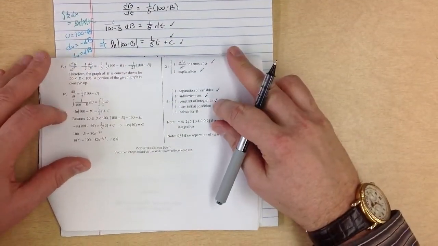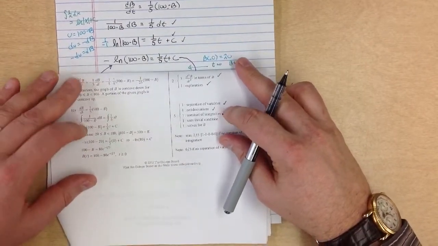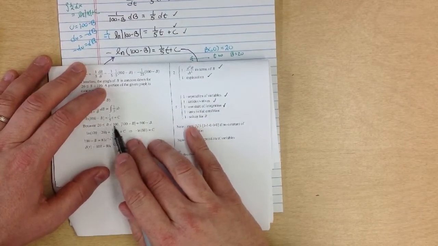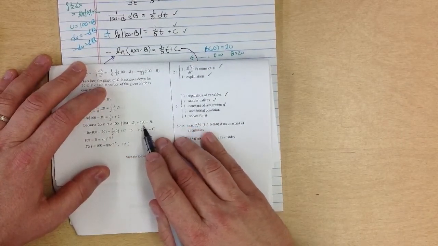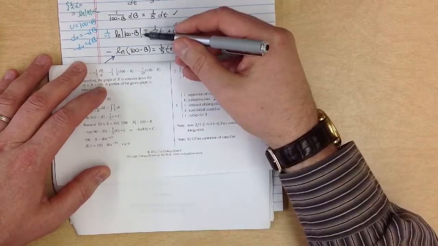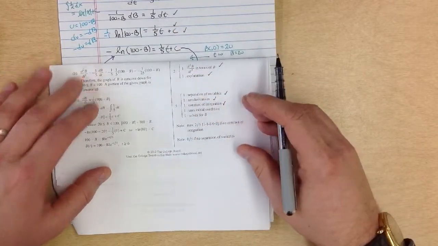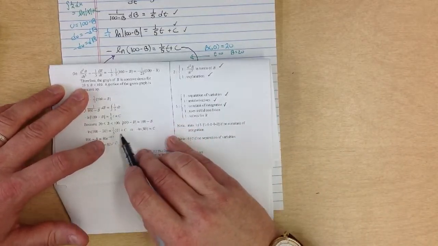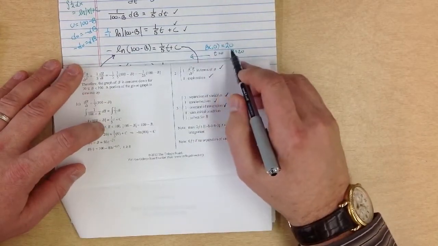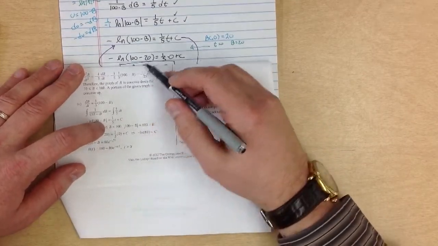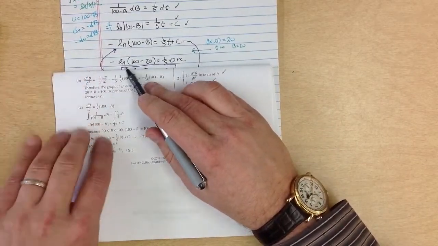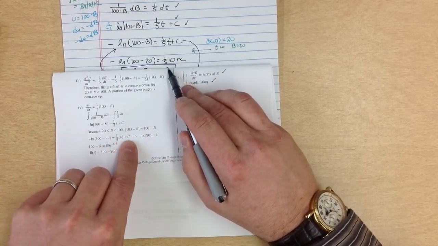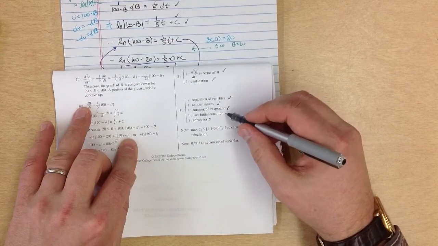Uses initial condition. Oh, and by the way, they note that because b is less than 100, the absolute value of 100 minus b is equal to 100 minus b. That's why we're able to make this change right here. Then here's where they plug in the 20 and the 0, that's b of 0 equals 20, t equals 0, b equals 20. So we see that right here, negative ln of 100 minus 20, equals 1/5 times 0 plus c. So that's where we used the initial condition.